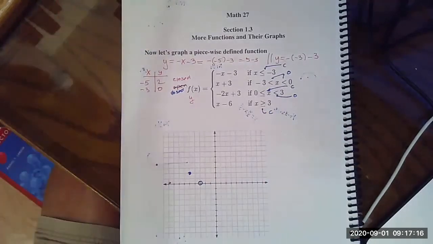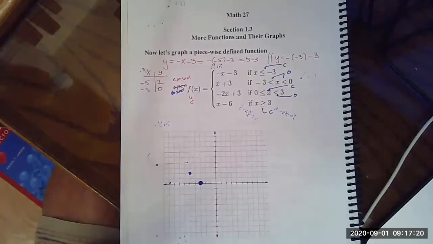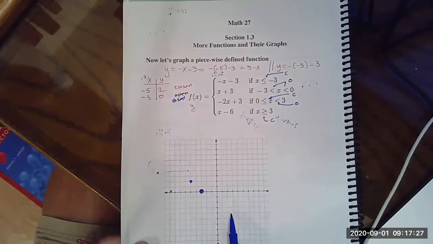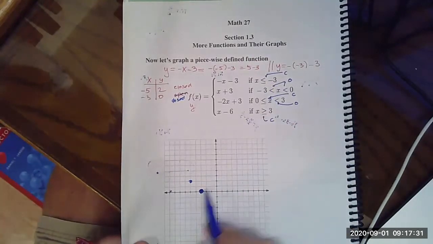So thank you for that correction. You're absolutely right. So I'm going to put a solid dot right here. And then connect the dots. Now, connect the dots. Do I go down here? The answer is no, because I want less than -3, so I want to go this way.